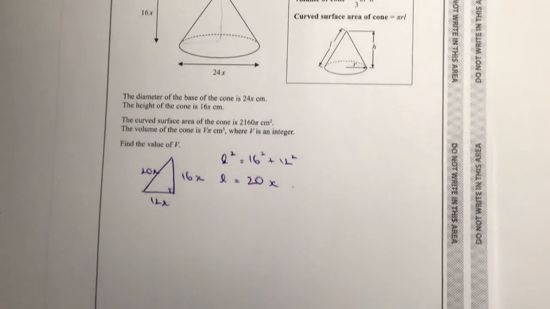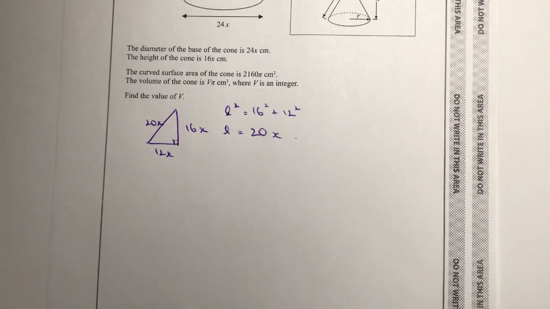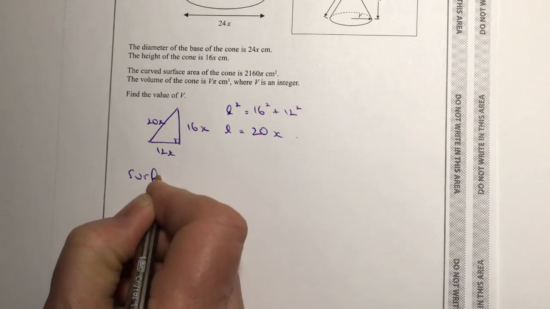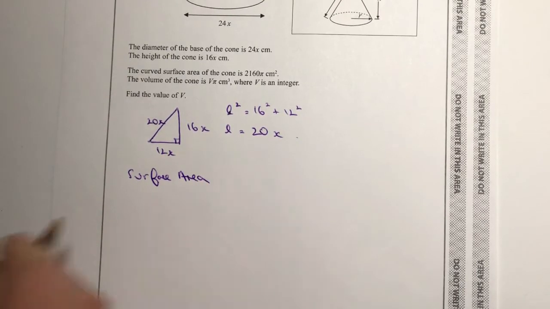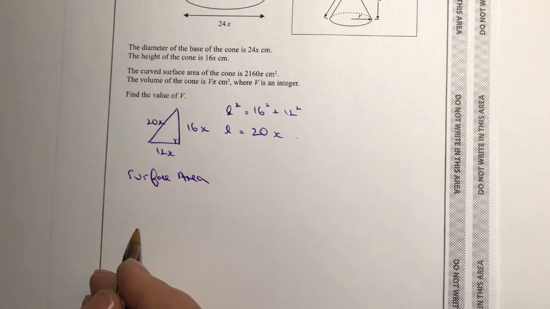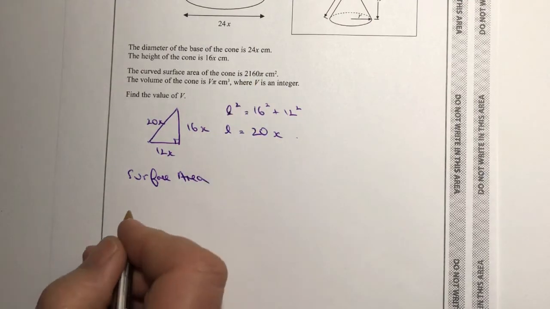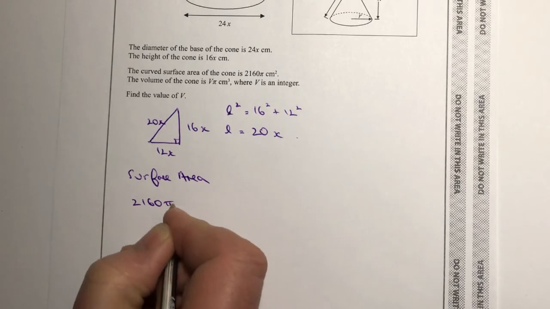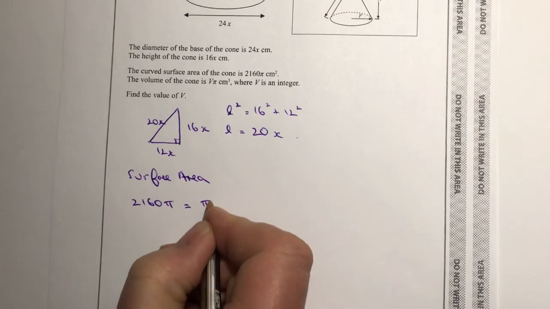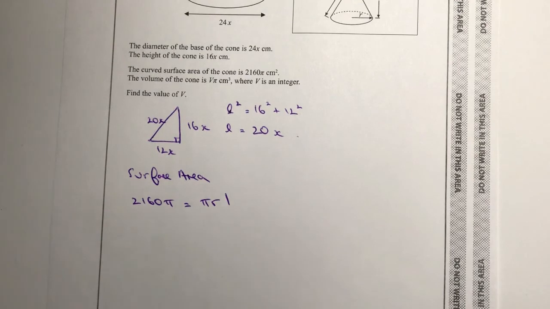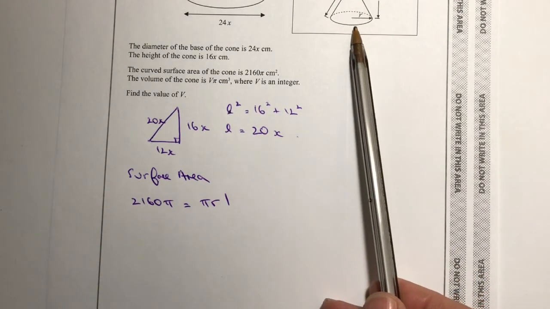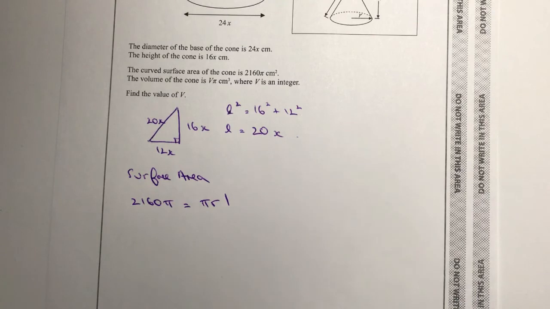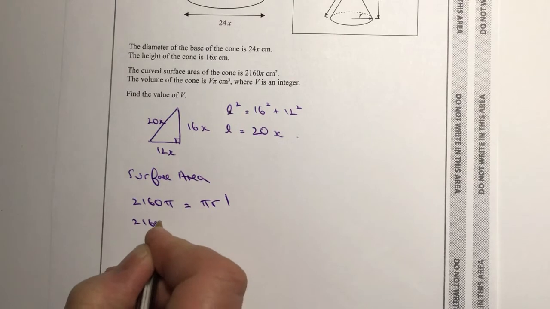Okay, so we can use that bit of information to work out the surface area. The surface area, we're told, is 2160 pi, so 2160 pi equals pi RL. I'm actually using this information from the inset over here. The curved surface area of the cone is pi RL. Okay, so let's now plug all that information in, and it's going to allow us to work out the value of x, because it's 2160 pi.